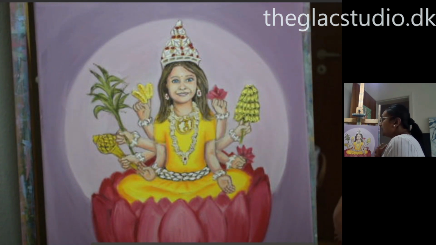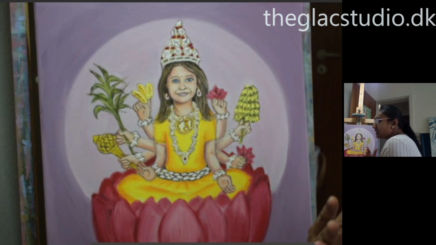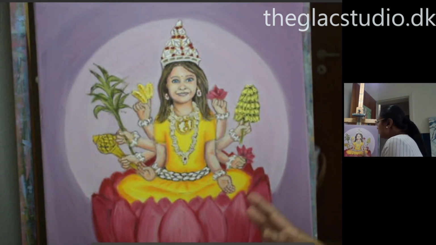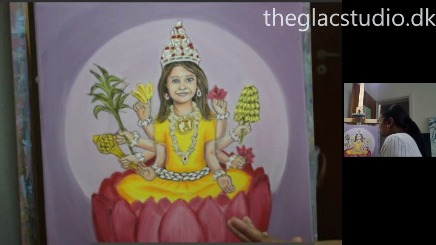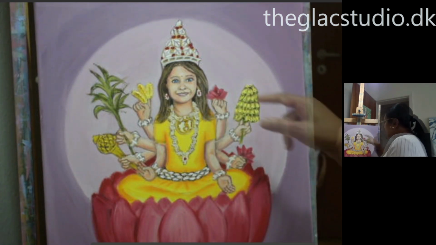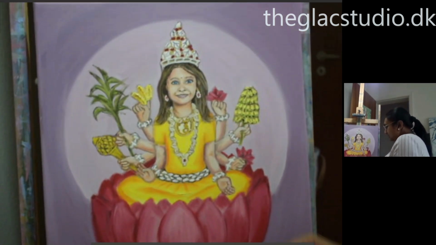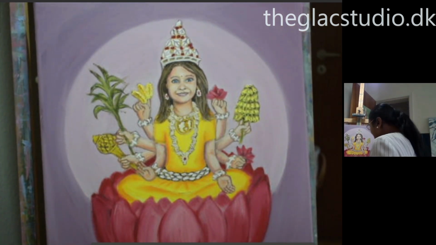So in the last layers, we have been working on layers 1, 2, 3, 4, and this is layer 5 that we are working on. We have finished the face and body coloring, and we have also worked on the jewelry. So what is remaining is essentially her clothing, the elements that she is holding in her hand, and a lotus flower that needs a little bit of a shine.